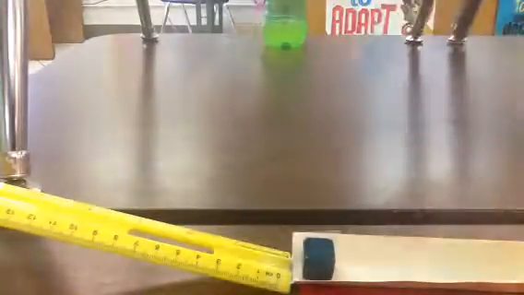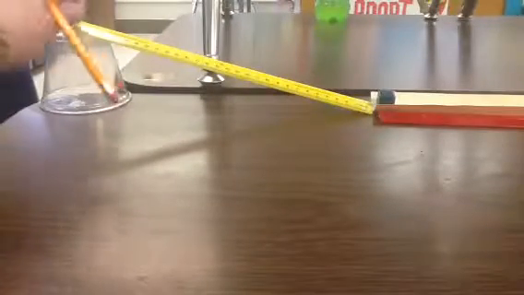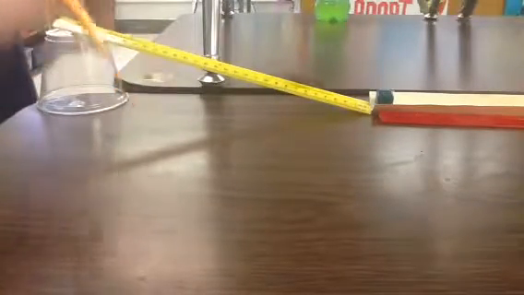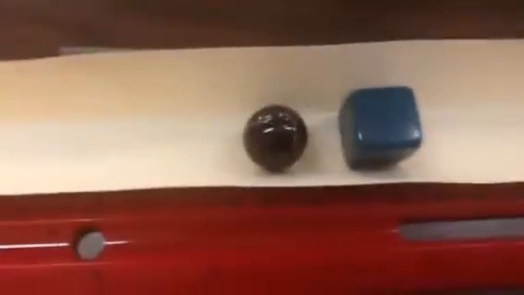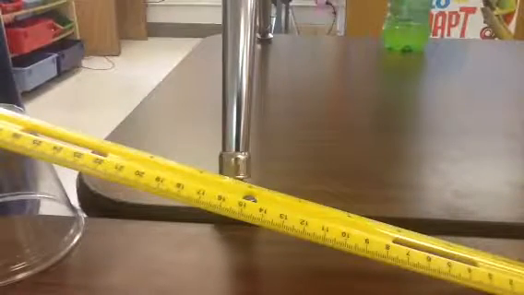So on my chart again, under 20, I got 19 across the board, just because I don't want to do it so many times. And now I'm going to go all the way up to 25. So what do you think is going to happen here? We're going to go way up here. 25 is way up here. And let it go. And if you look down here, the cube is about 21. So 21.